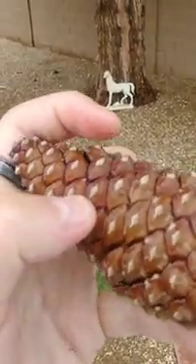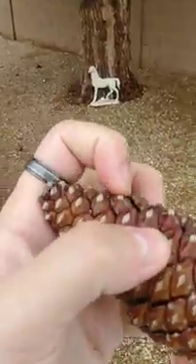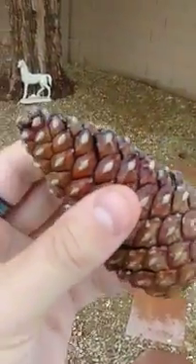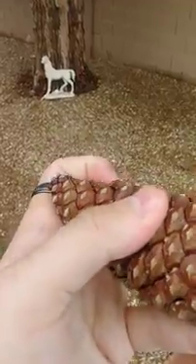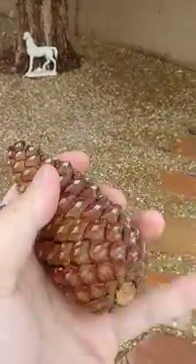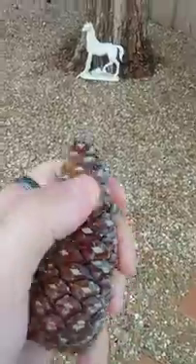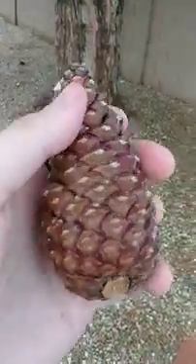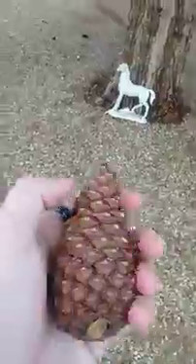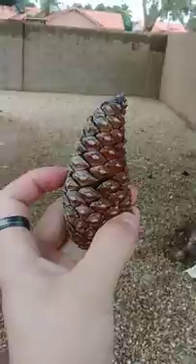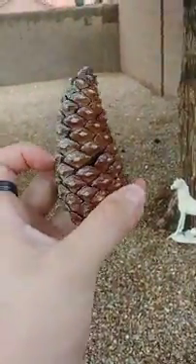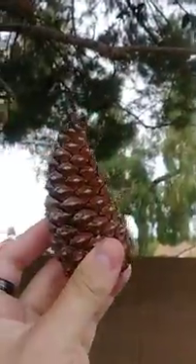Are there irregularities? Well, there's an irregularity right there, but I don't know if that's because of environmental factors, or if that is a growth pattern, or if that happened when it hit the ground or something. I don't know. But the curve of it, I wonder, is that curve coded in there? Maybe there's pine cones on other parts of the tree which curve in a different direction.